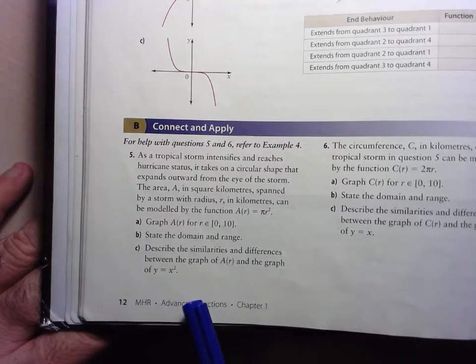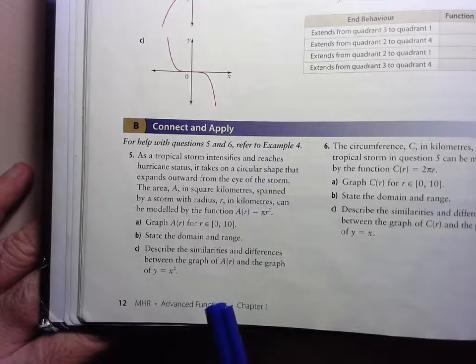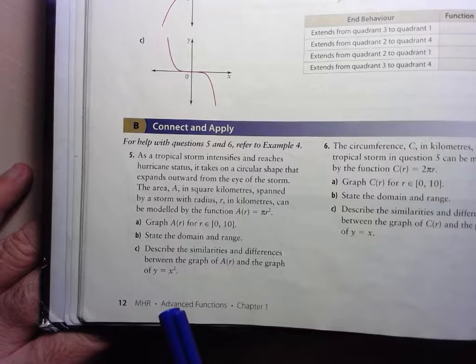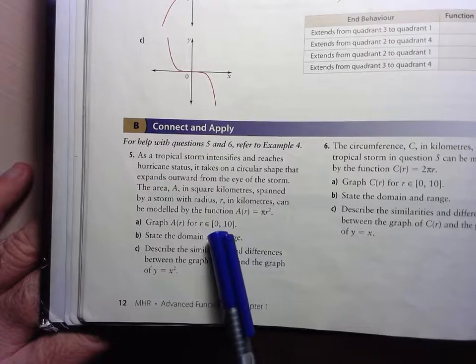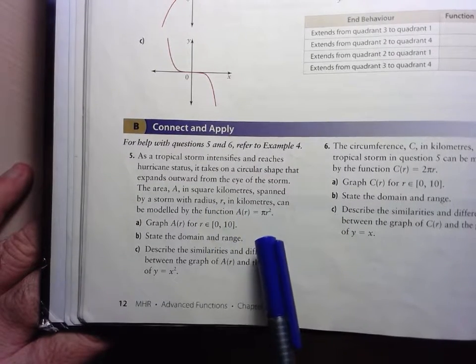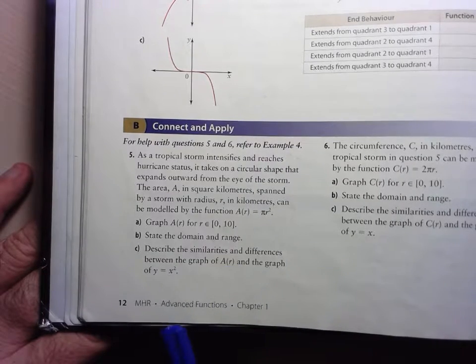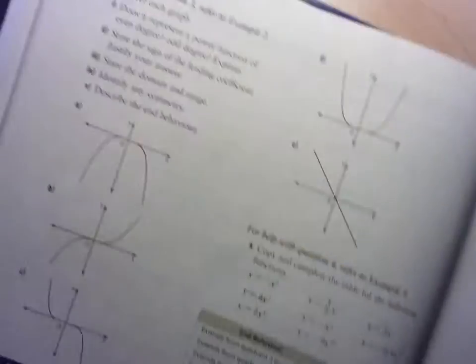So we are restricting the domain, and of course this allows us to get used to our new interval notation from 0 to 10, including both of the endpoints. Then they want us to state the domain and range. I guess the domain we already have. They've given it to us in the first part, but we'll have to find the range. And then they want us to describe the similarities and differences between this given function and the general quadratic function y = x². Okay, so let's take a look at this.